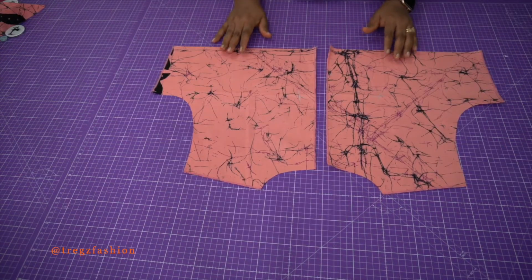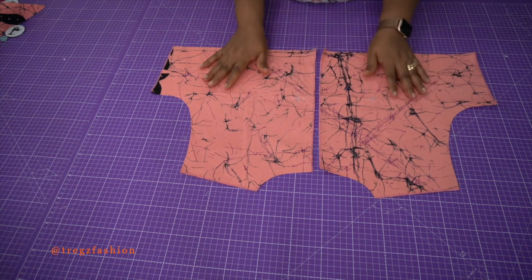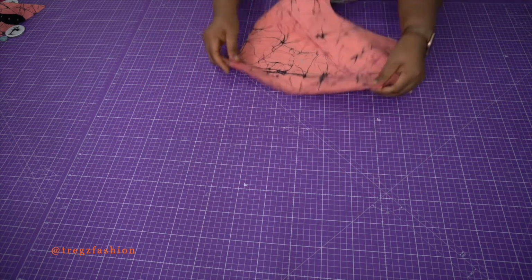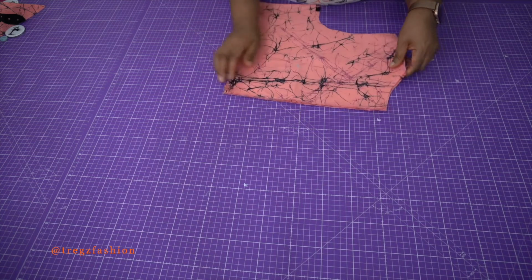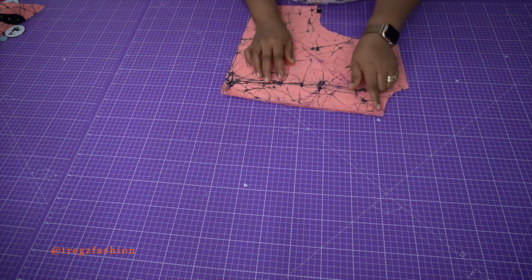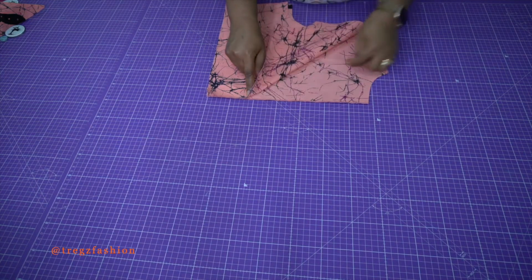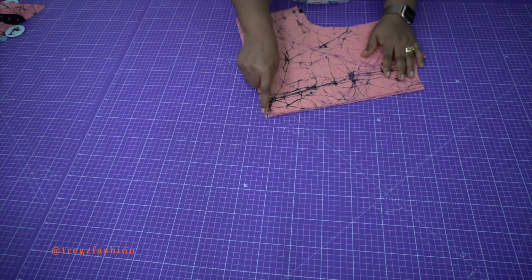So we're going to start stitching the back side first, and then you place your center back pieces on the wrong side just like this. And then you are going to determine how long you want your opening to be. So for me, I just measured from here all the way down to this part about 25 cm. So all of this is going to be open. So I'm going to stitch from here now down to the end.